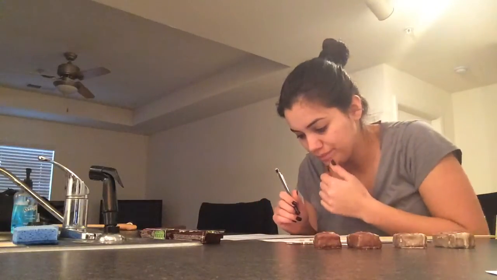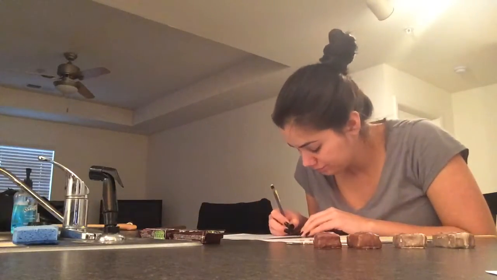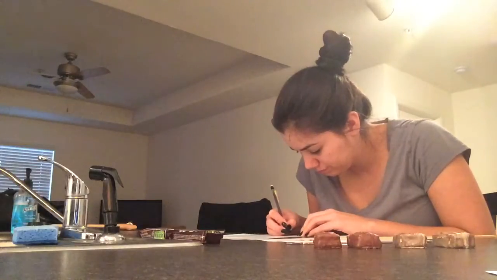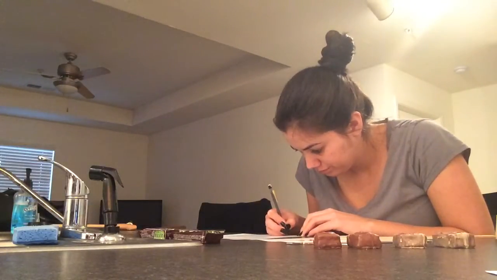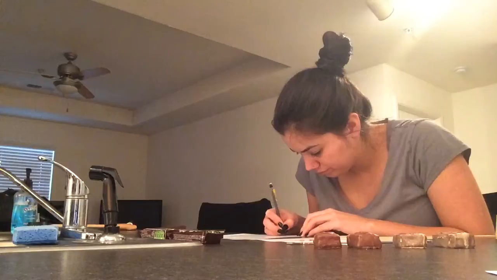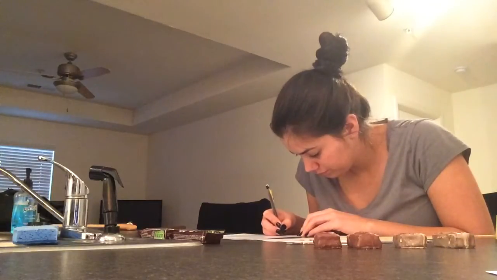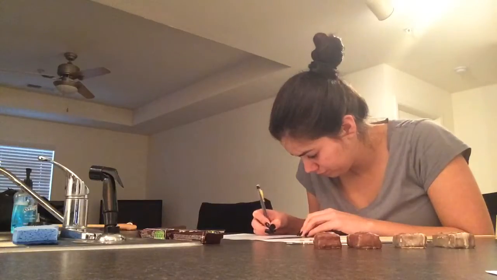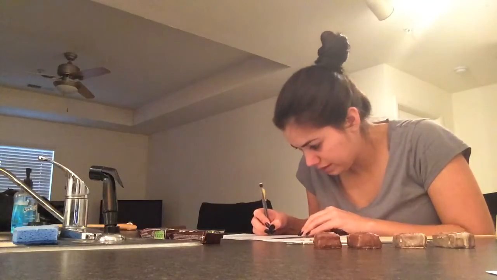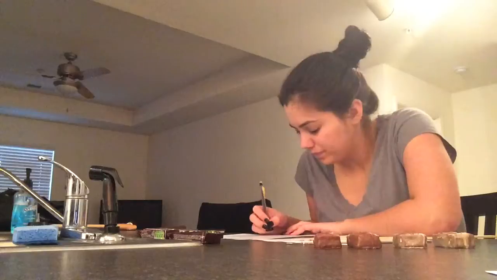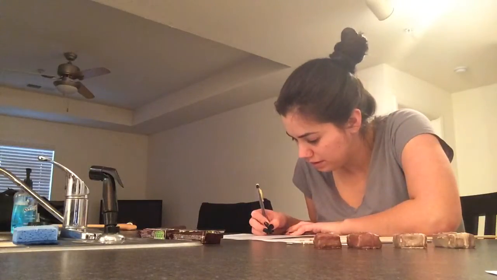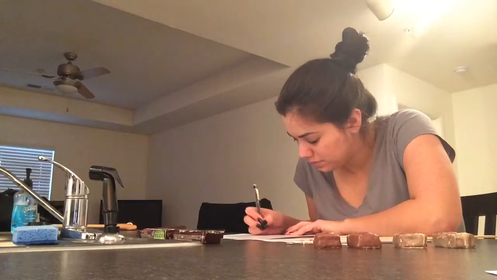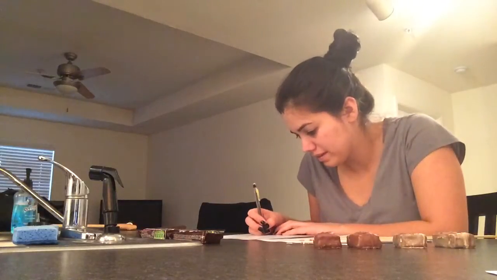The volume calculation is the length times width times height.